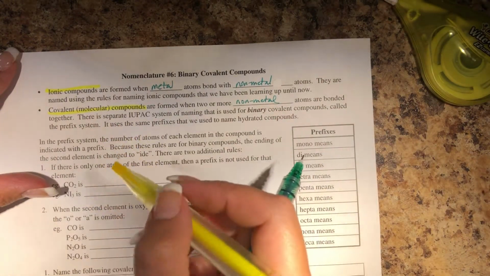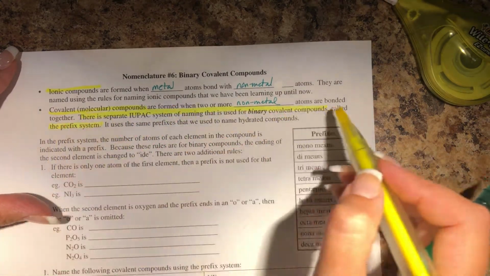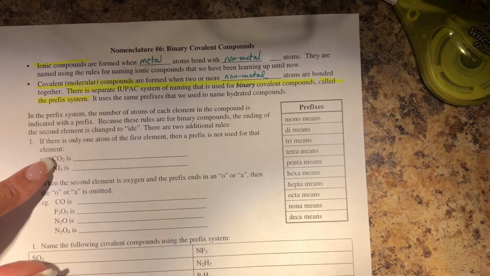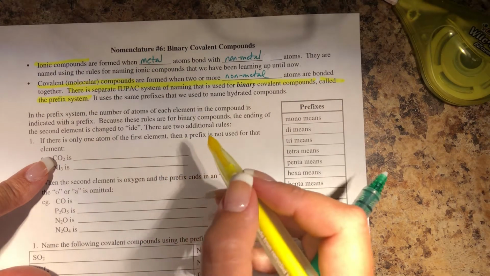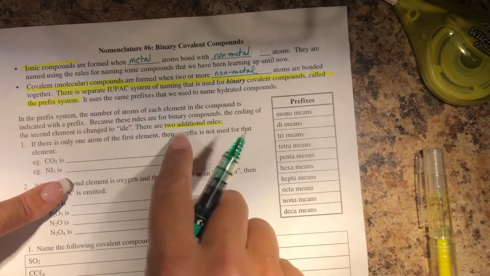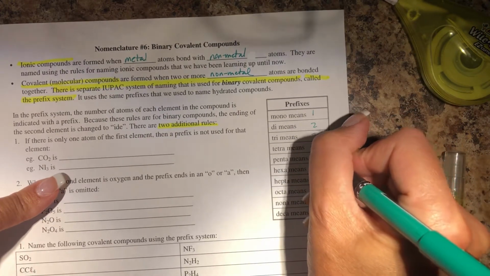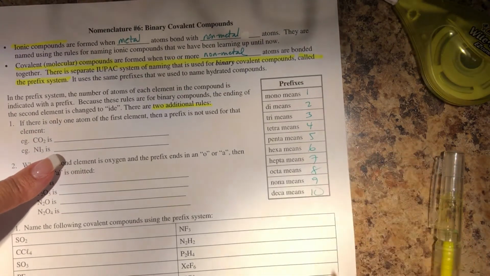So there's a separate IUPAC system for naming that is used for binary covalent compounds called the prefix system. Okay? In this prefix system, the number of atoms of each element in the compound is indicated using a prefix. Because these rules are for binary compounds, the ending of the second element is also changed to "-ide". And there are two additional rules. So here's our prefixes. Then I'll get to those rules in a second. So mono means 1, di means 2, tri means 3, tetra means 4, penta means 5, hexa means 6, hepta means 7, octa means 8, nona means 9, deca means 10.